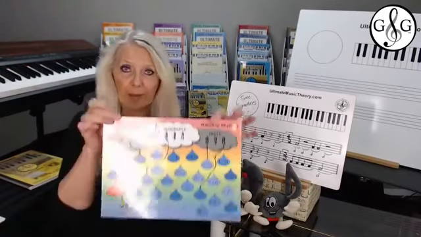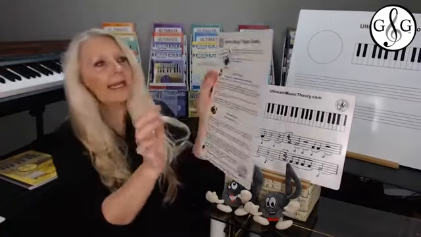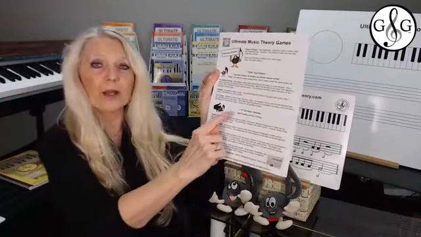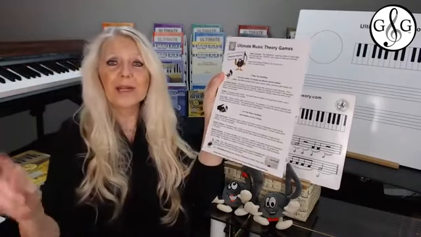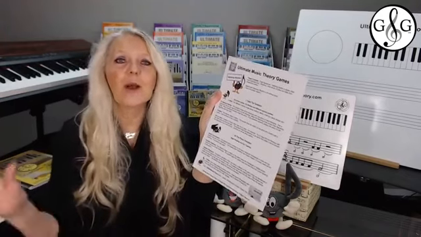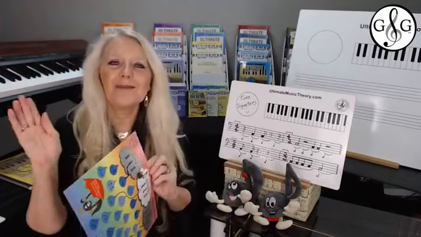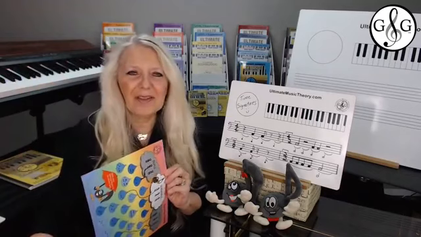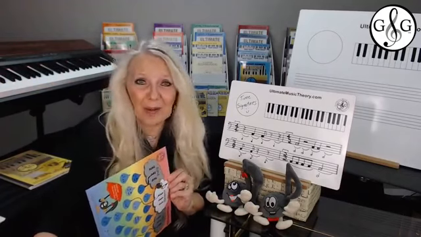So on the back of your game pack, I'm just going to flip it over, and it says at the tabletop and also at the piano. So now we're going to play a game called Smack That Rhythm. Okay, so smack. We all love to smack something every now and then, even if it's a mosquito.